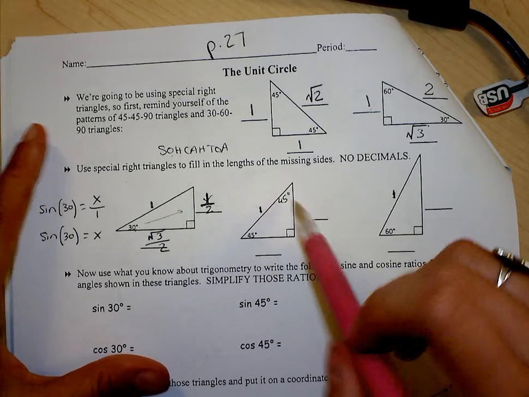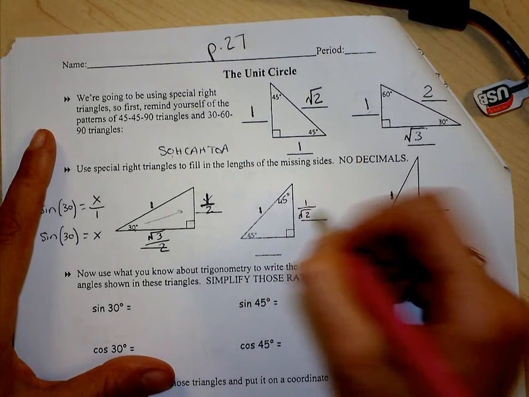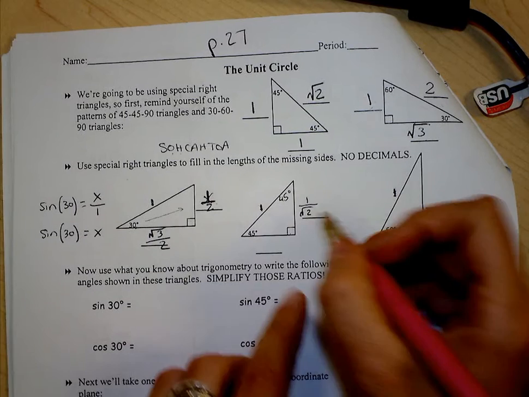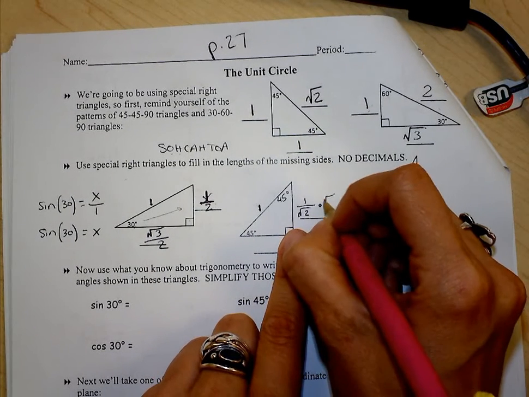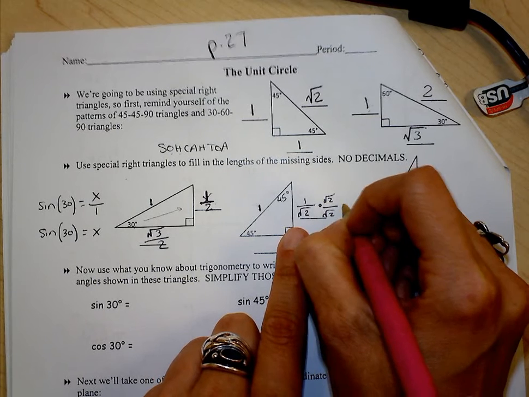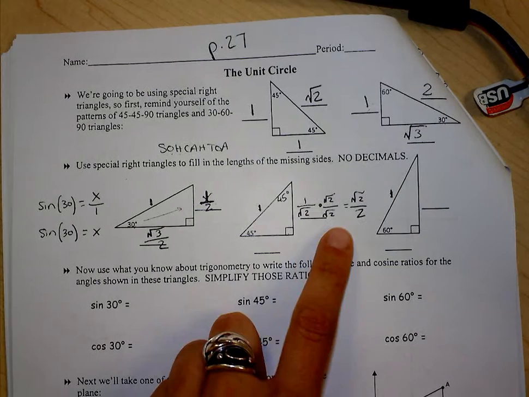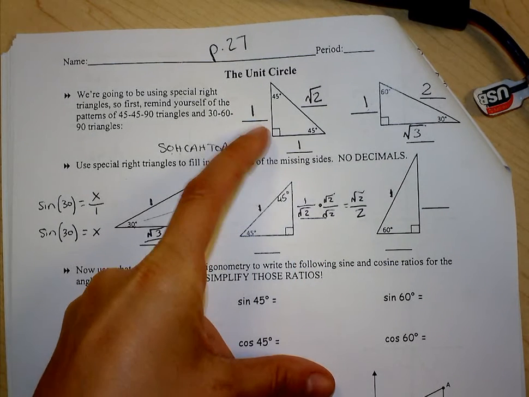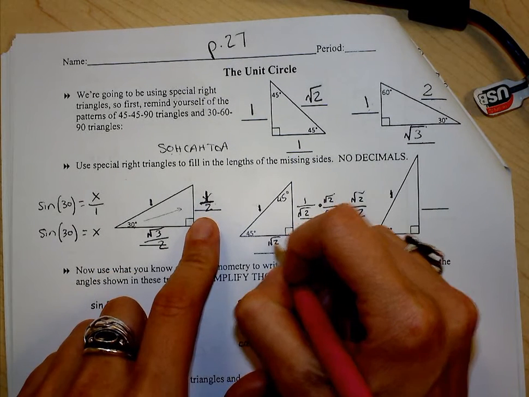So that means this side is going to be 1 over square root of 2. Don't leave radicals in the denominator. To get rid of my radical in the denominator, I'm going to multiply by square root of 2 over square root of 2. This is going to give me the square root of 2 over 2. So then this side, since these sides are the same for a 45, 45, 90 degree triangle, has to be the same: square root of 2 over 2.